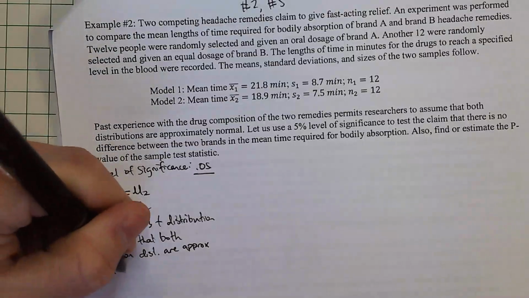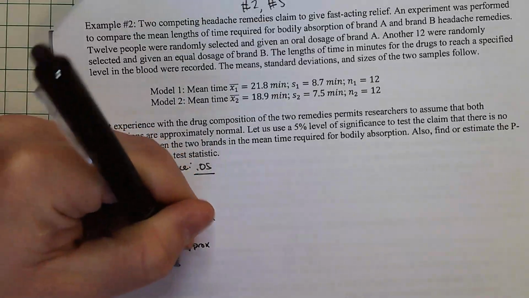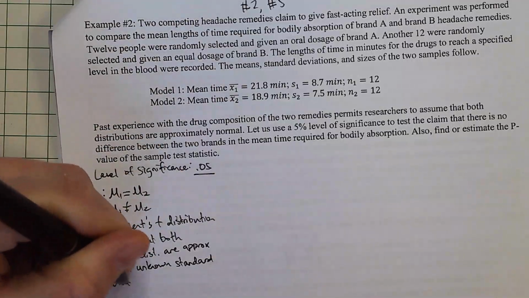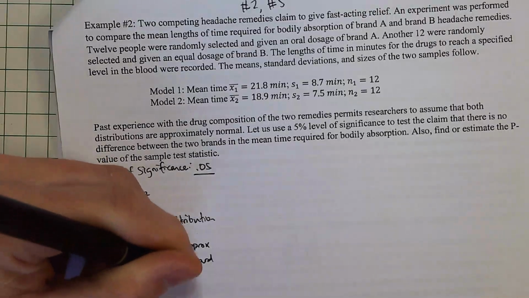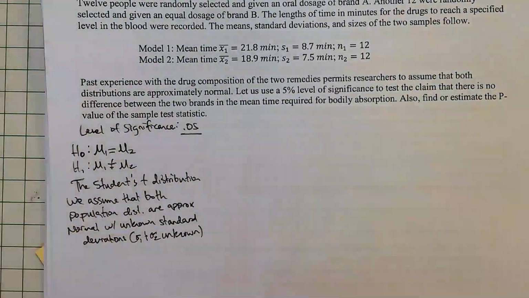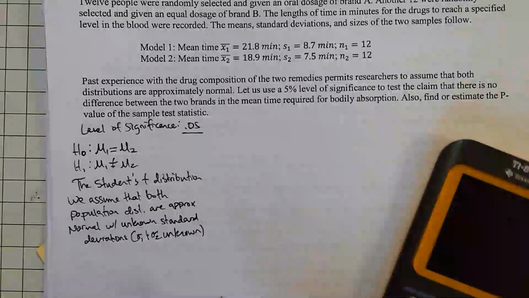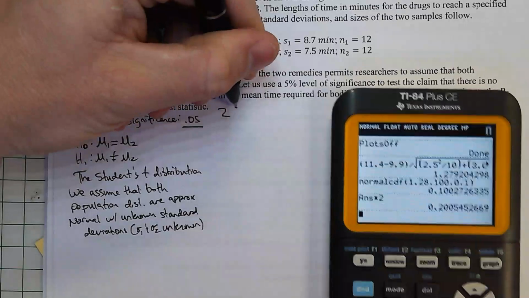Now, here's the thing with unknown standard deviations. We don't know the population standard deviations. You could say sigma 1 and sigma 2 unknown. So we have to use the T distribution, and we have two samples. So what are we going to use? We're going to do a two-sample t-test. You can also do this in your calculator. We're going to do a two-sample t-test.